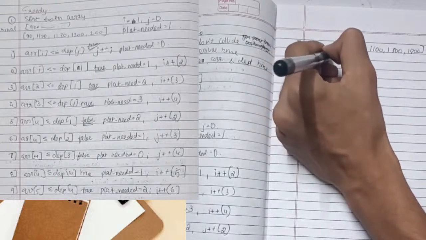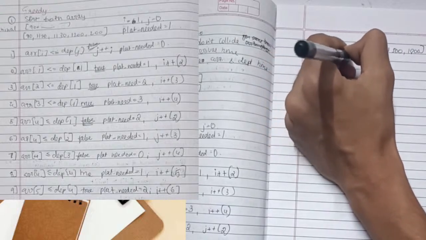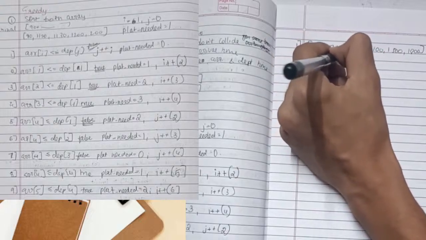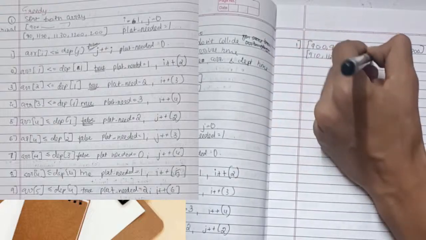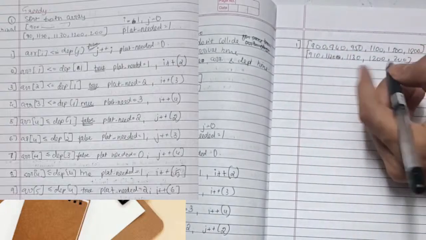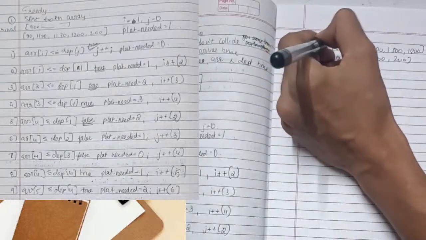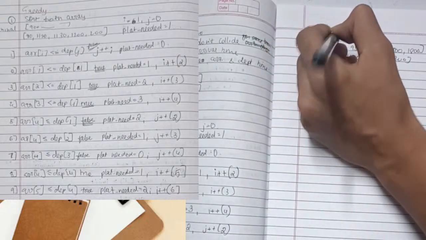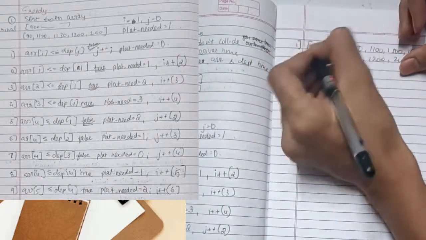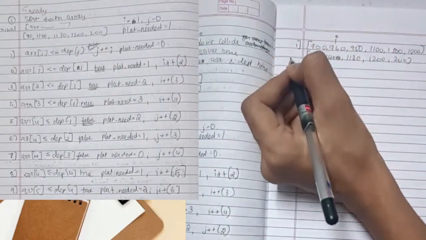9, 10, 20, 1200. Okay, the sorted part should come out here. 1200, 2000. So I is out over here. We will require I at arrival time. It's out over here, and J is out over here.